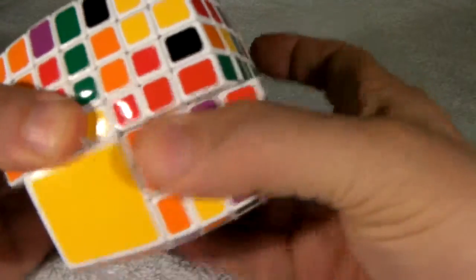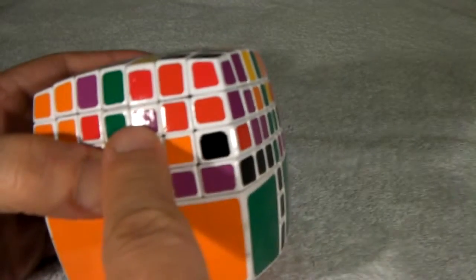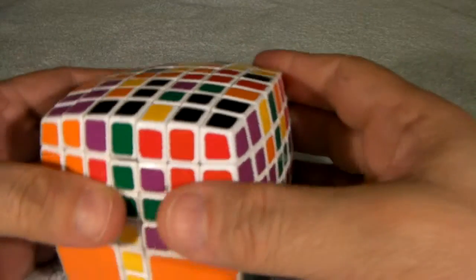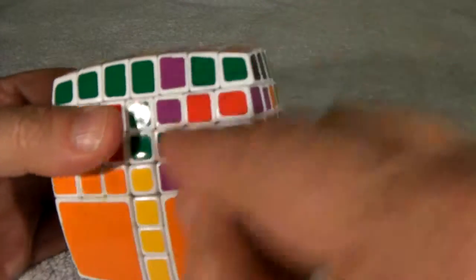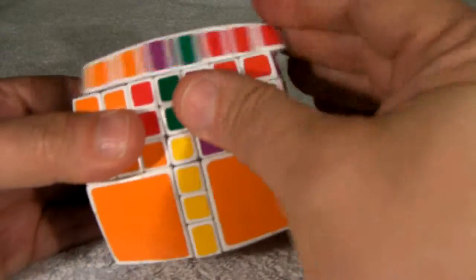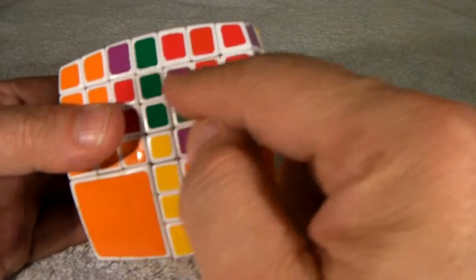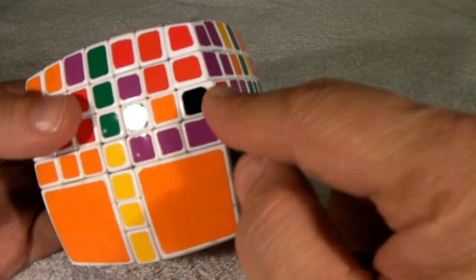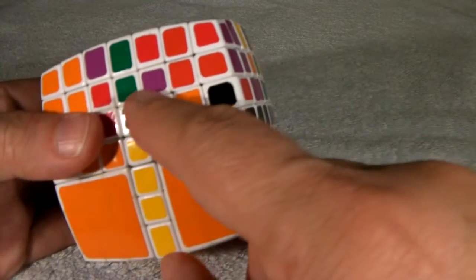Remember that one? Down, clockwise, up, bring it back, down, clockwise, up. So that's paired up. That's brilliant. So now I can bring that back and that'll match. Now I can pair that up and save it, but while we're doing that, I might as well do something constructive.